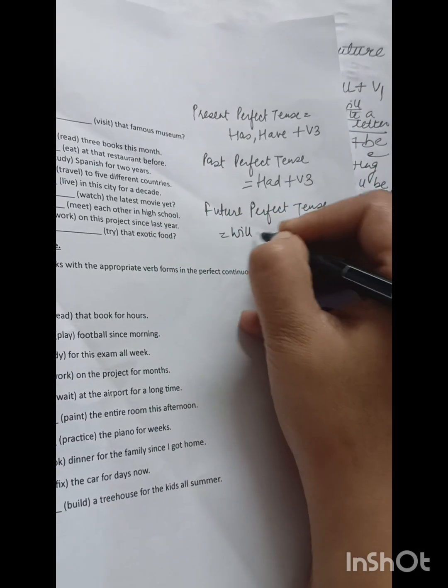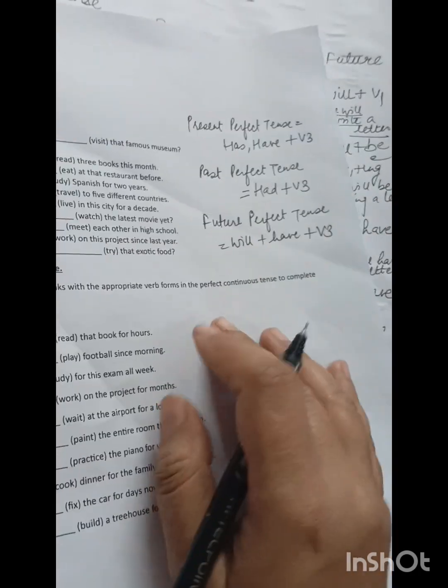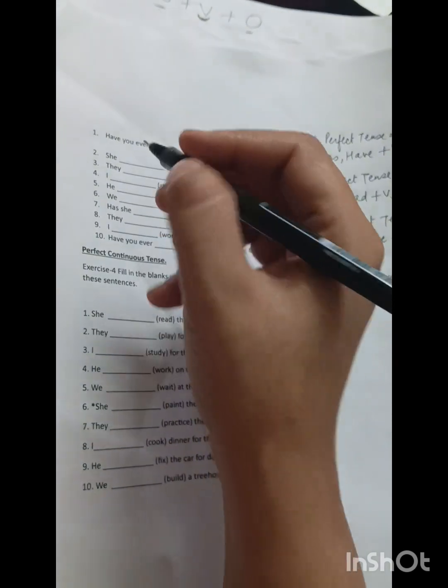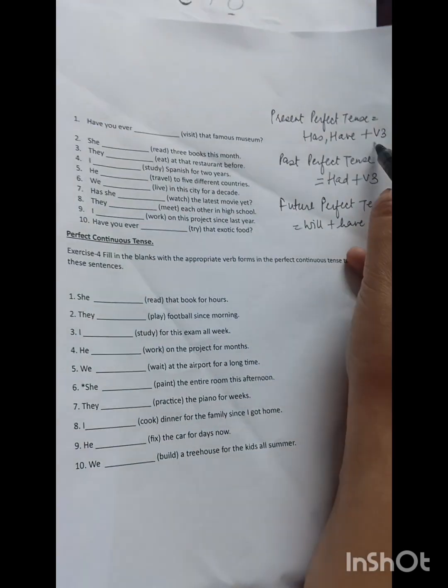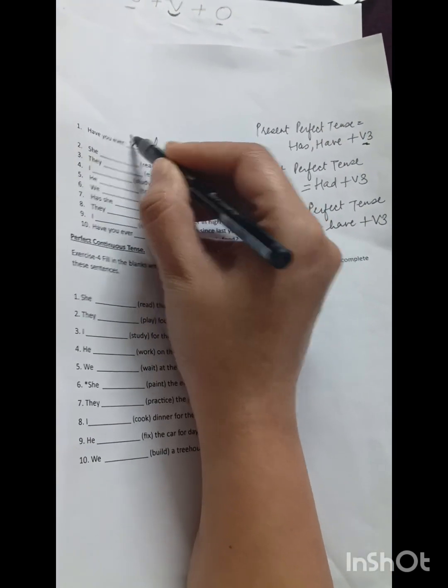It's will plus have plus V3. Okay. So now we have written the rules. Now we will proceed with the formal exercise. Have you ever? Have is already written. So we have to use the best friend for perfect tense. It's V3. Visit will turn into the third form, will be visited.